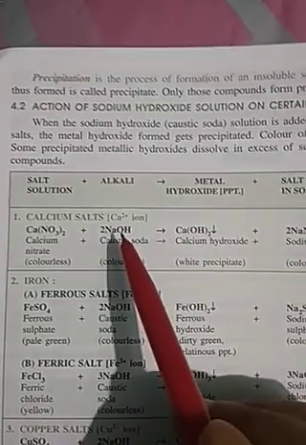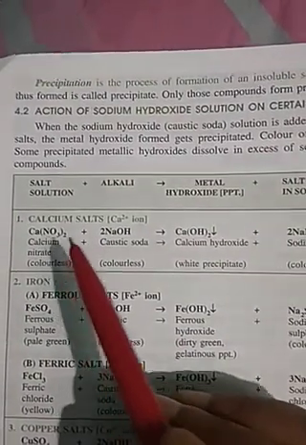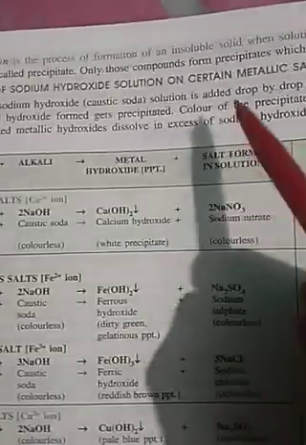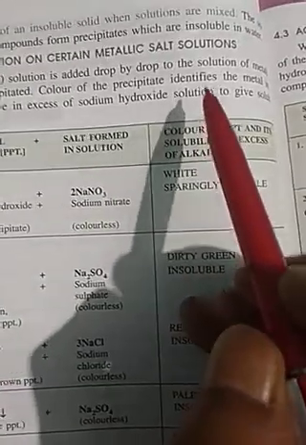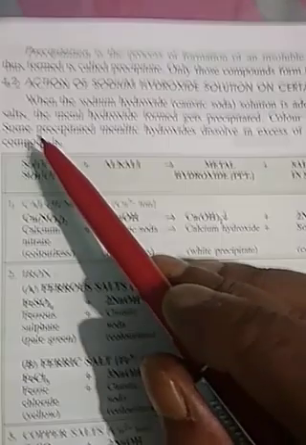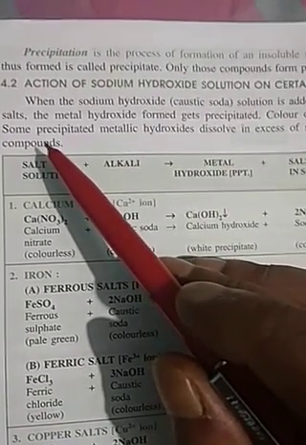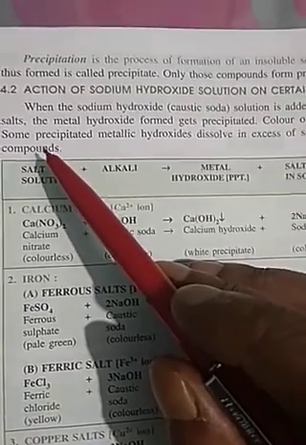When we add sodium hydroxide to calcium nitrate, a precipitate of calcium hydroxide is formed. Now the color of the precipitate identifies the metals. Earlier, just two minutes ago, we saw that the colors of specific metallic ions are different.